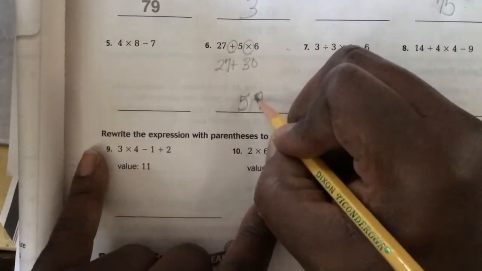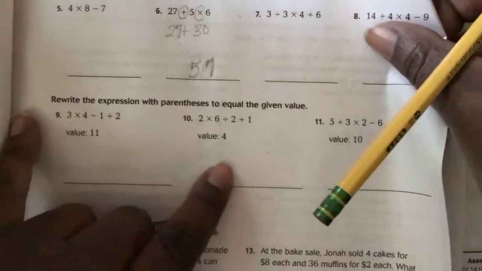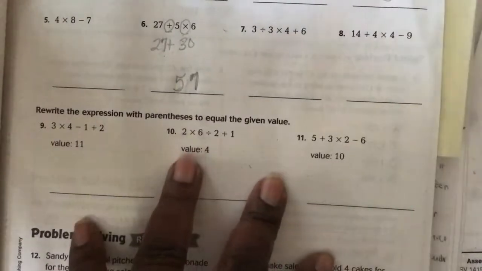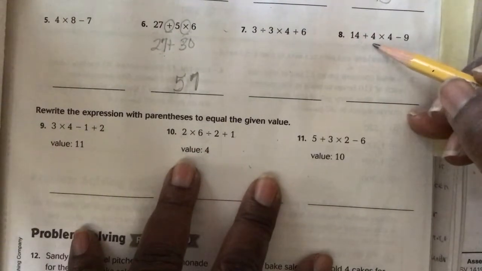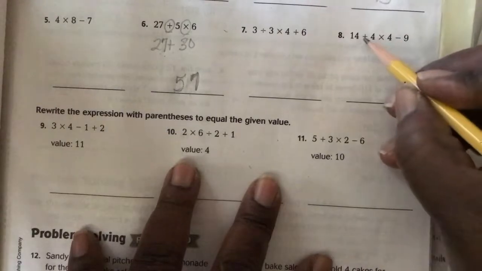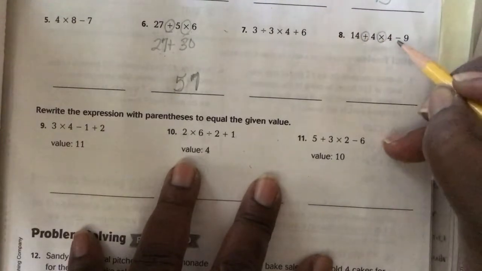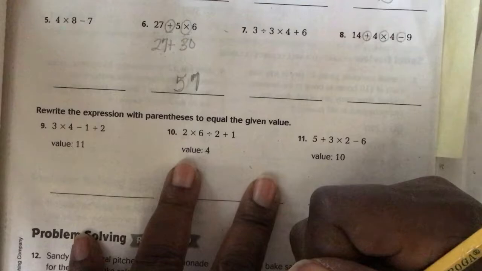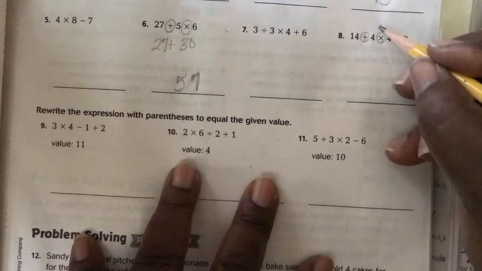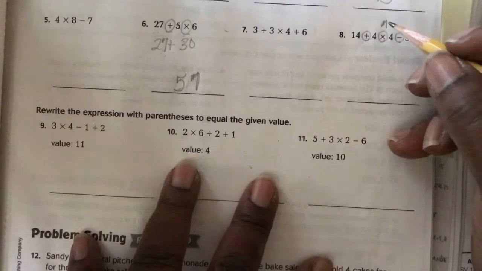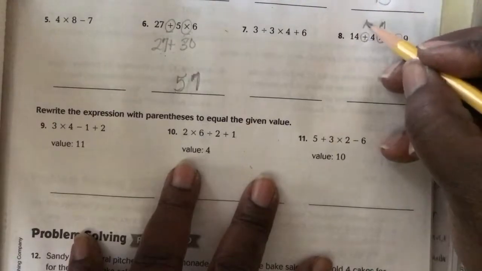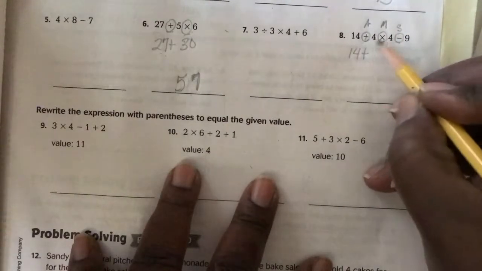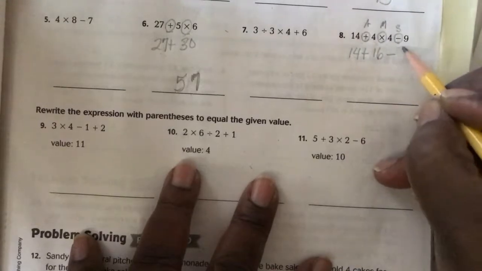57, okay? All right, let's take a look at number 8. Number 8, we have 14 plus 4 times 4 minus 9. So we see addition, multiplication, subtraction. All right, so we know, please excuse my dear Aunt Sally. This is an M. My multiplication comes before addition or subtraction, and then we have addition and subtraction. So let's multiply. So we have 14 plus 4 times 4 is 16 minus 9, okay?